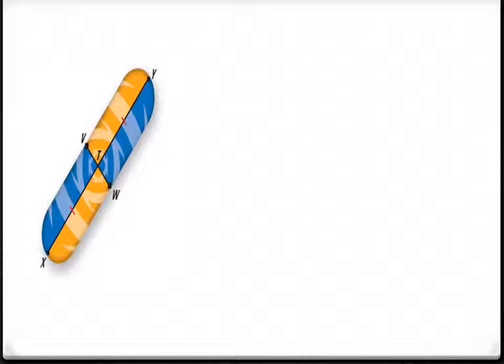Now look at this snowboard. It has a line segment XY, and T is on XY. It's between it. We also have a line segment VW with T between it, and they are intersecting each other at T. Notice the red tick marks from X to T and T to Y. That T, therefore, is the midpoint.